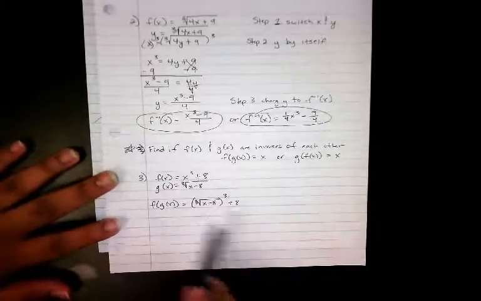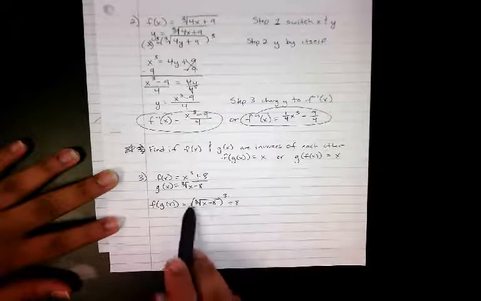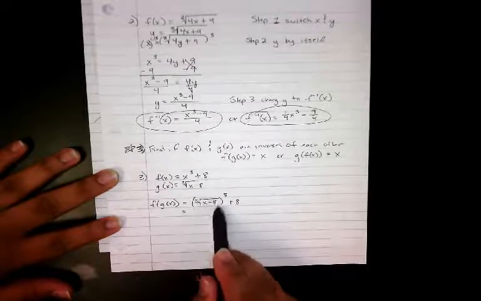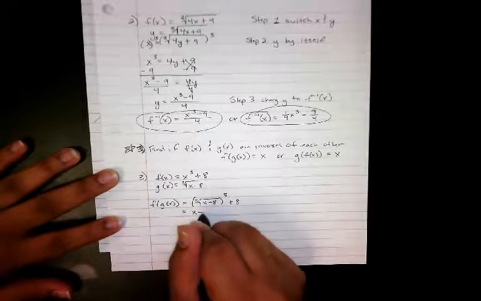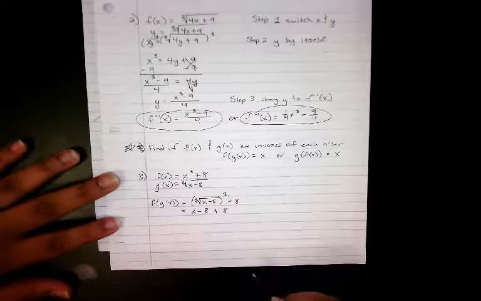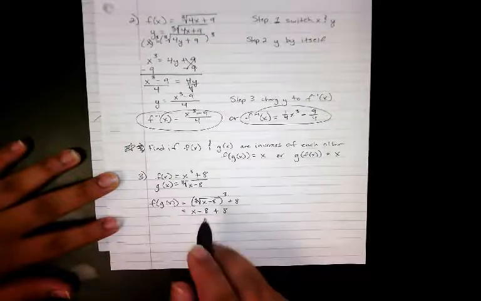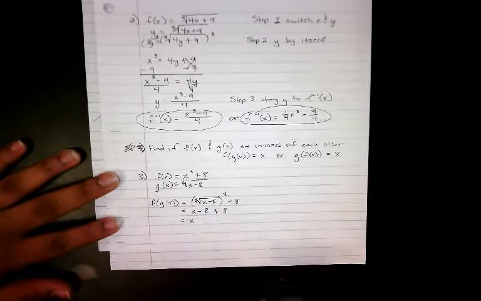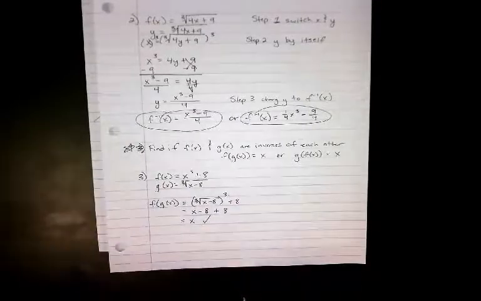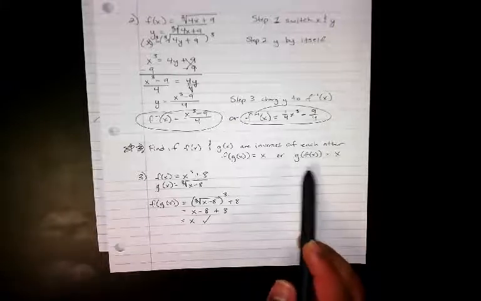If we break this down, the cube root and the cubed exponent cancel each other out. You're left with whatever's inside, so you have x minus 8, and then you bring the plus 8 down. Minus 8 plus 8 is 0, so it just equals x. So you can put a check mark, because that clears out. Now we have to check g of f of x.